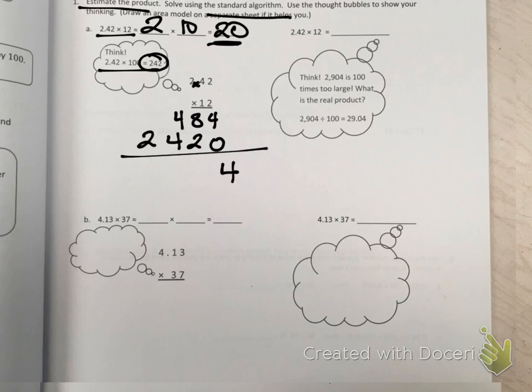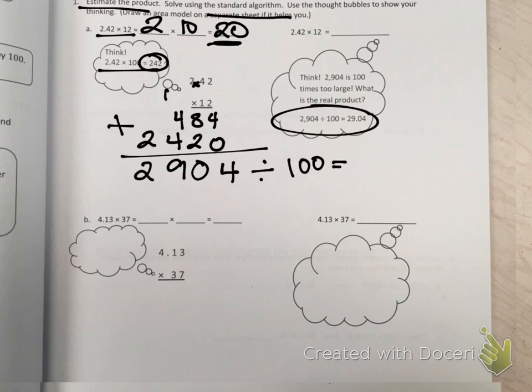So we add those together. 4 plus 0 is 4. 8 plus 2, 10. Carry the 1, 9, and 2. So I have 2,904. But remember, we have to divide by 100 to put it back into the right place value. So our actual answer is 29 and 4 hundredths, which is pretty reasonable.